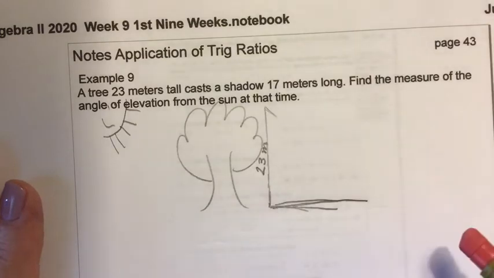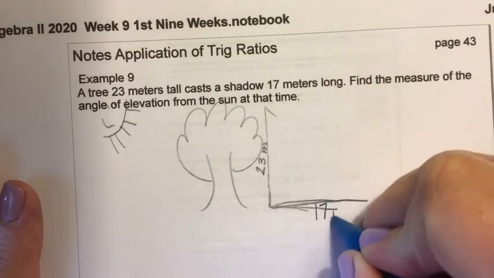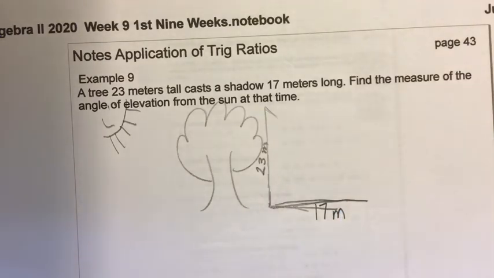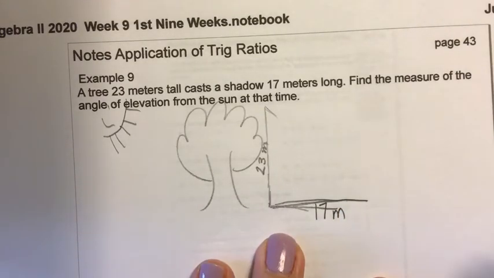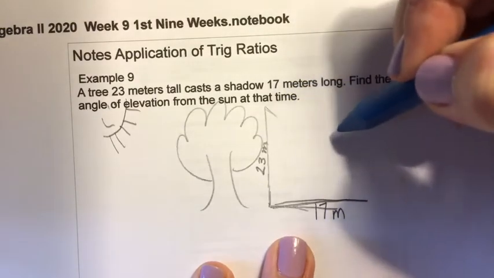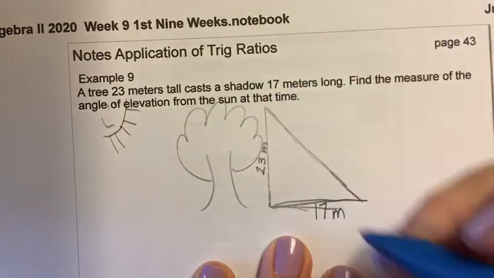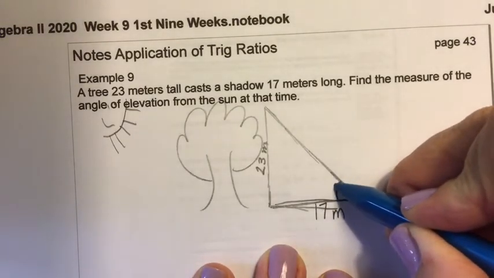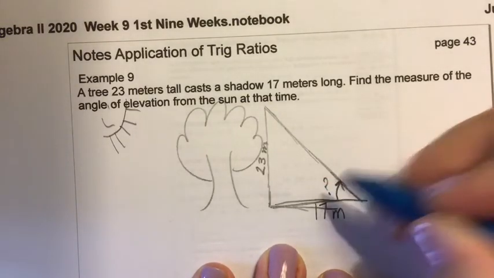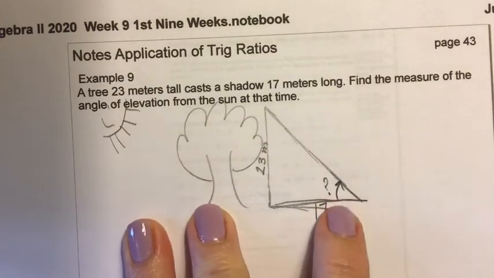Casts a shadow that is 17 meters long. Find the measure of the angle of elevation from the sun at the time. Elevation is up, so from the ground up, what is this angle? Angle of elevation.